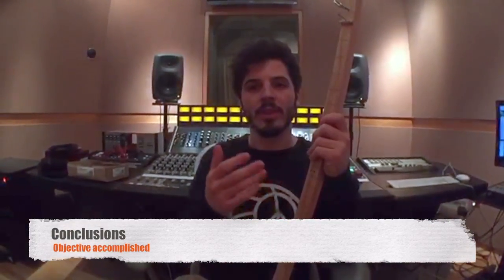In conclusion, we can say that the frequencies were the ones that had to be in the pitch, and that the length was very well calculated and the pitches were accurate too.